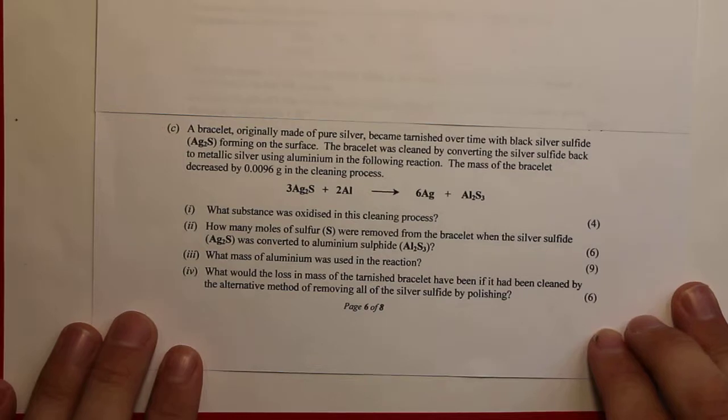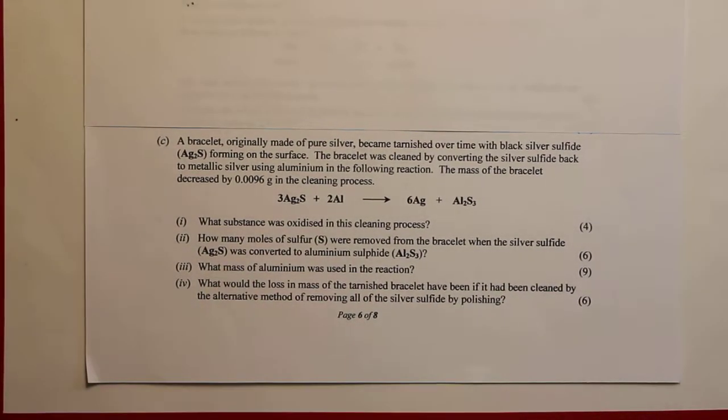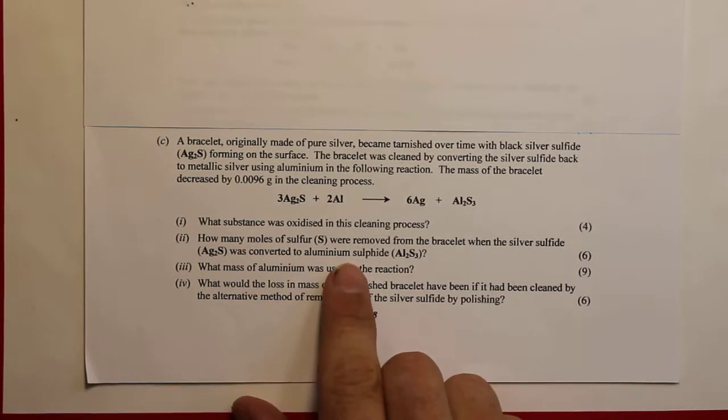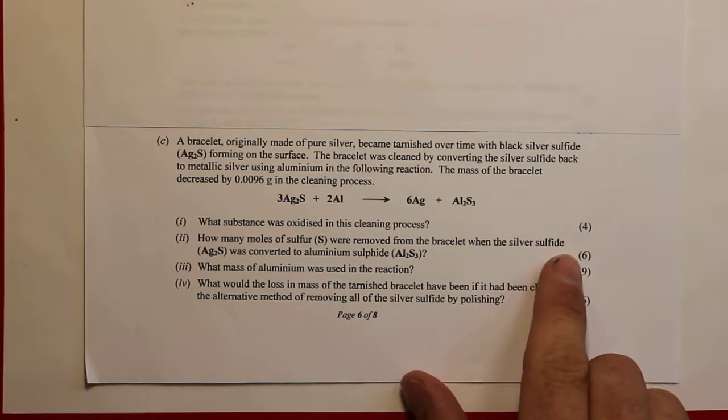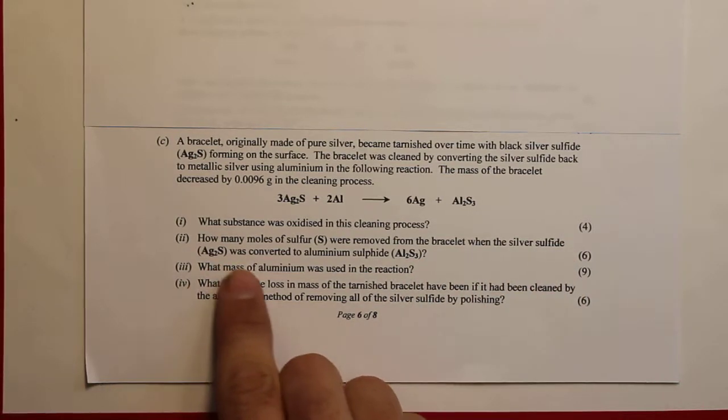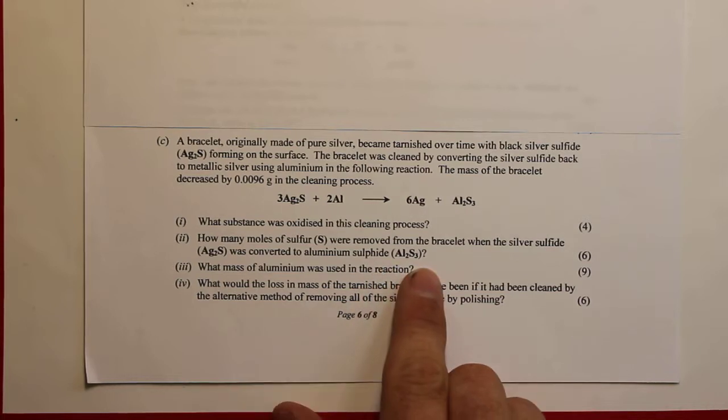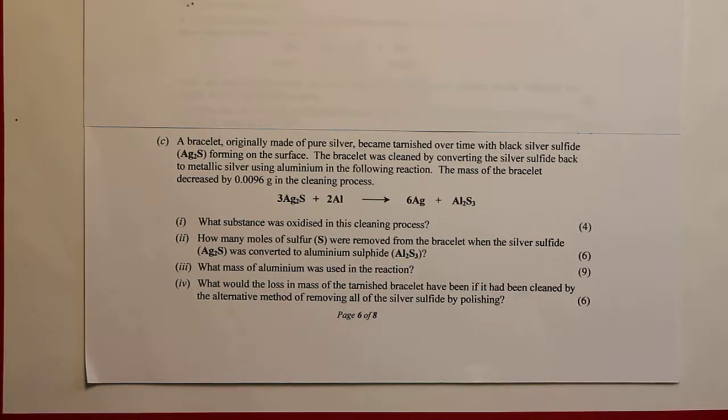Okay, so now onto our stoichiometry part of this question. How many moles of sulfur were removed from the bracelet when the silver sulfide, this Ag2S, was converted to aluminium sulfide, the Al2S3? So, how many moles of sulfur were removed?